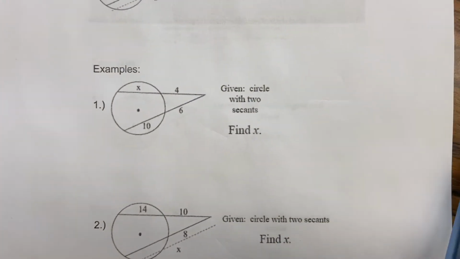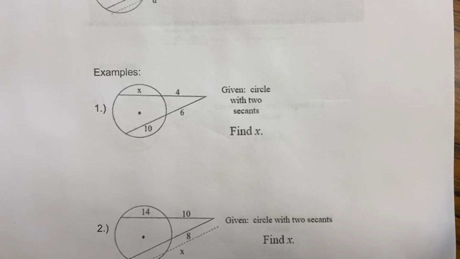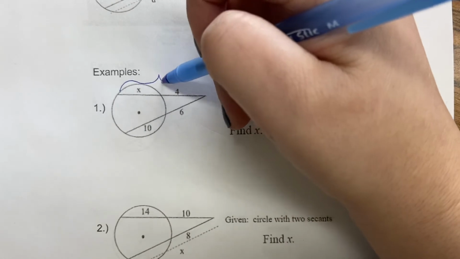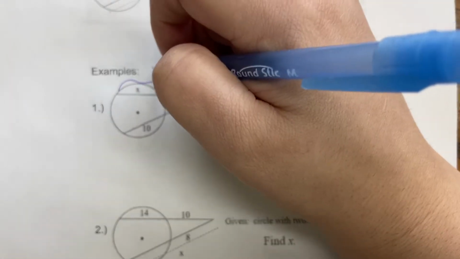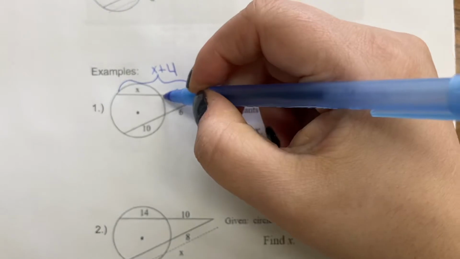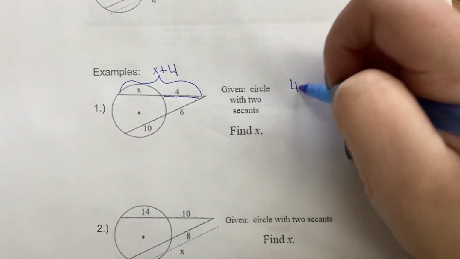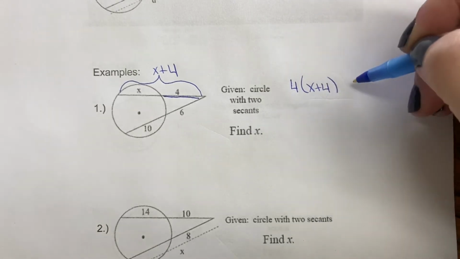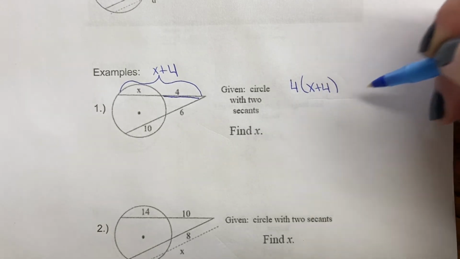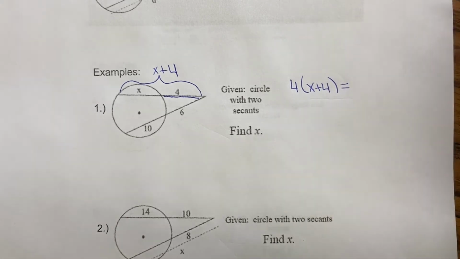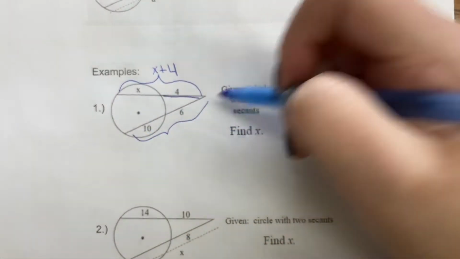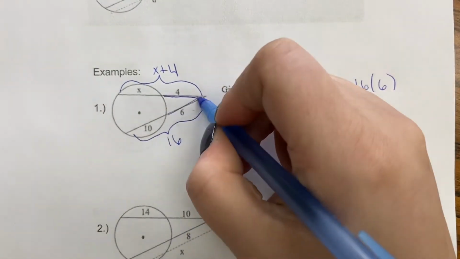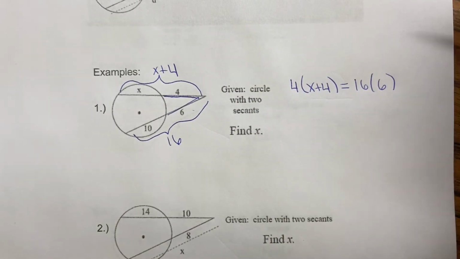So let's try it. For the first example here, it says, given the circle with two secants, find x. First off, I need the whole secant on this one. The whole secant on that one would be x plus 4 times the exterior part. The exterior part's 4. So it's 4 times x plus 4. I'm going to write it this way because I know how to distribute that. I don't like putting the 4 at the end because I don't like distributing backwards. It's kind of annoying to me. That will equal this whole secant, which is 16 times the exterior part of 6, right? That's the exterior part.